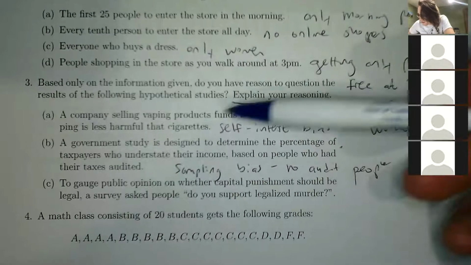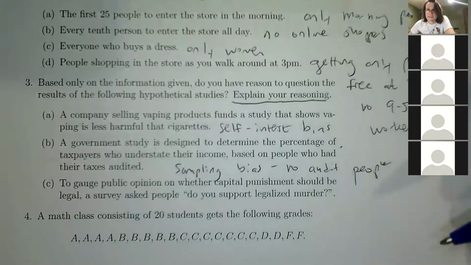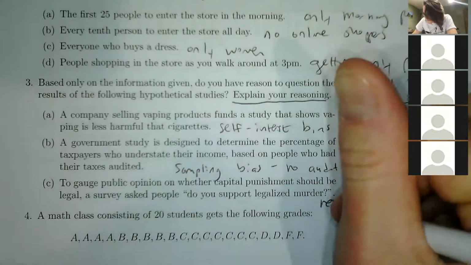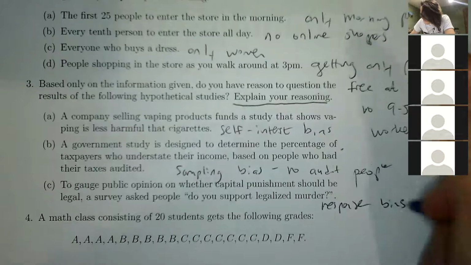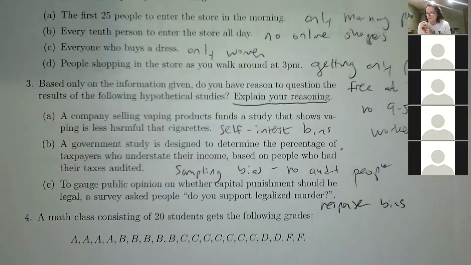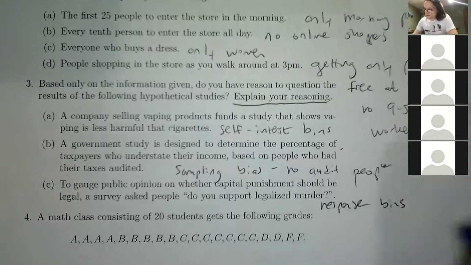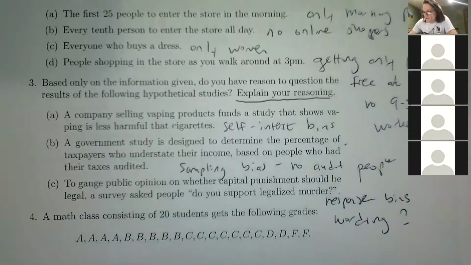And the last one: to gauge public opinion on whether capital punishment should be legal, a survey asks people, do you support legalized murder? Response bias. Yeah, response bias, definitely. So you're going to have people responding. The people who respond might feel more strongly towards the issue. So you might have people who are totally against the death penalty, and so they'll respond more. You might also say that the wording is questionable, right?